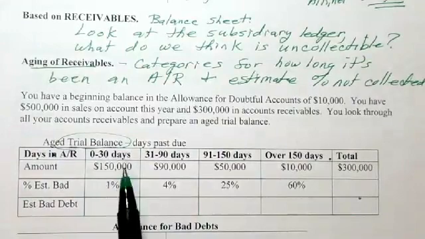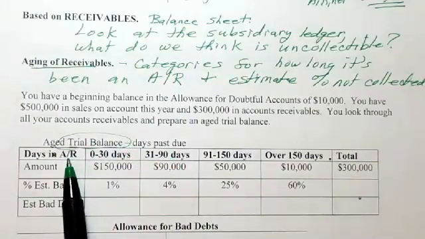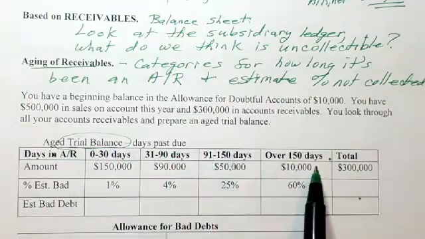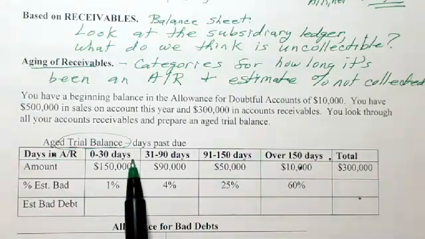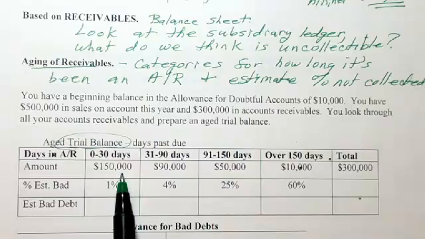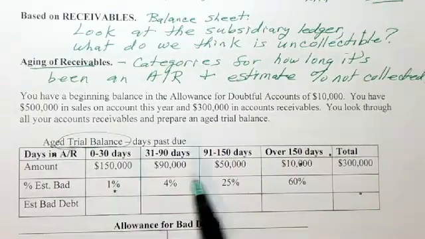But all an age trial balance is, you break up your accounts receivable into some categories. And I did these particular ones. Companies will do it differently depending on what their credit terms are and what their experience is. It's 2/10 net 30, probably most of them are going to pay. We'll say 1% of those are going to go bad.